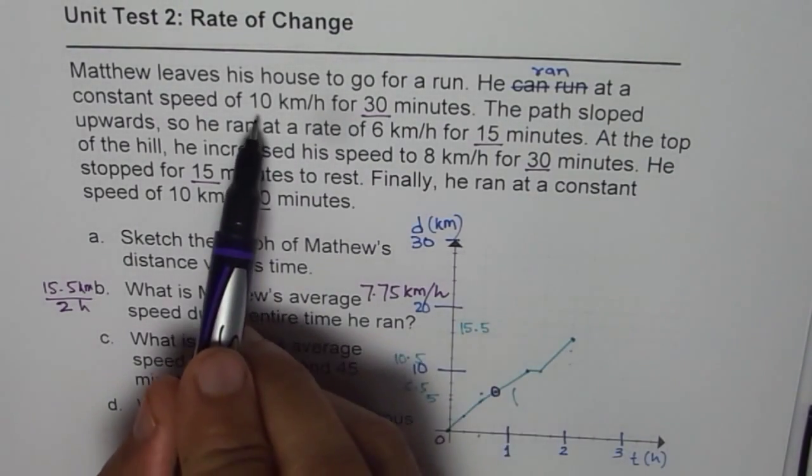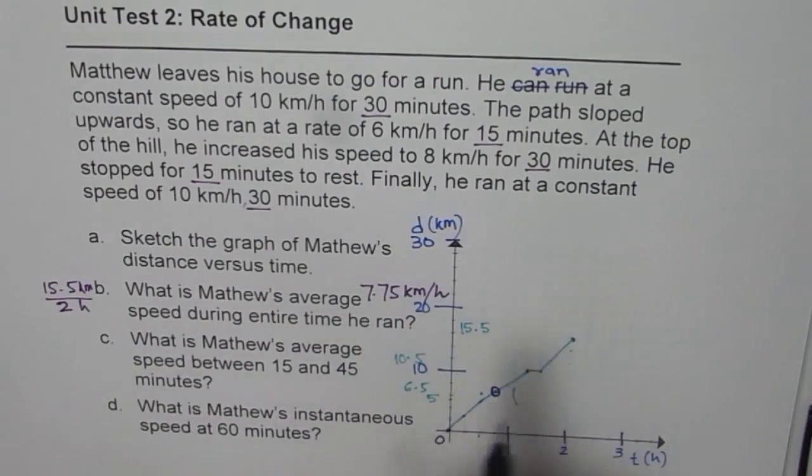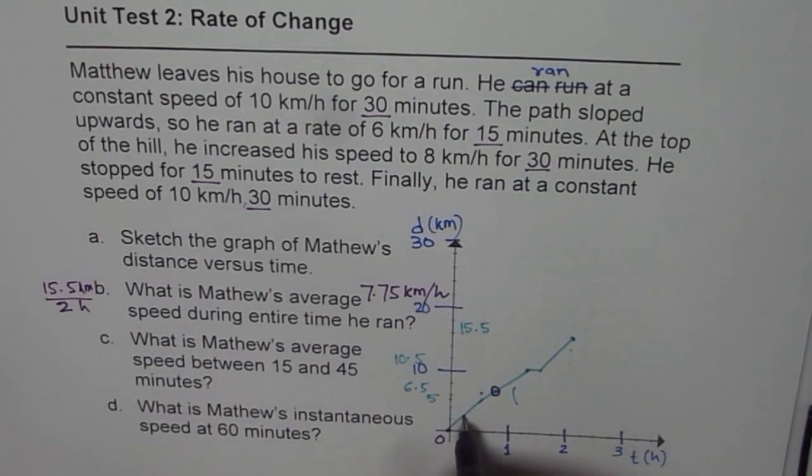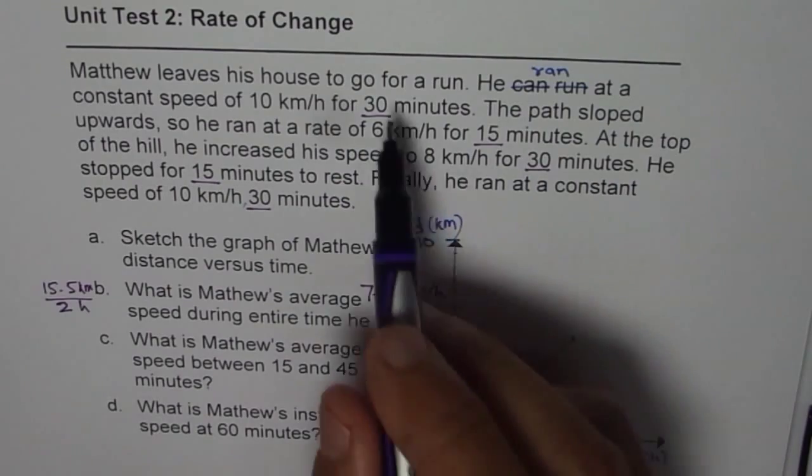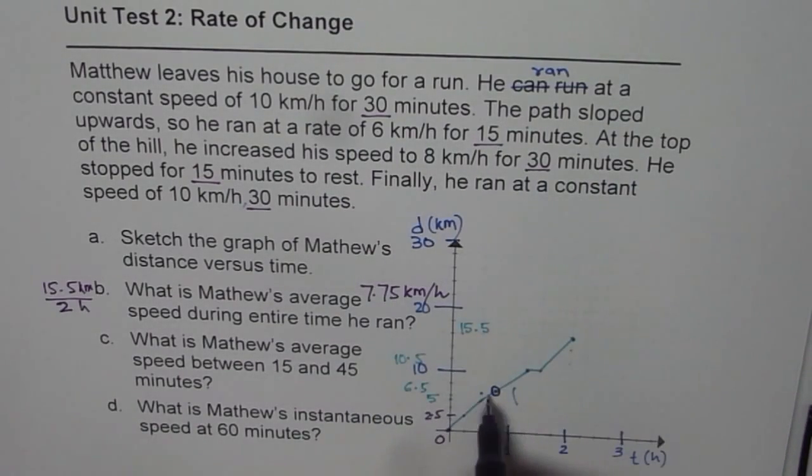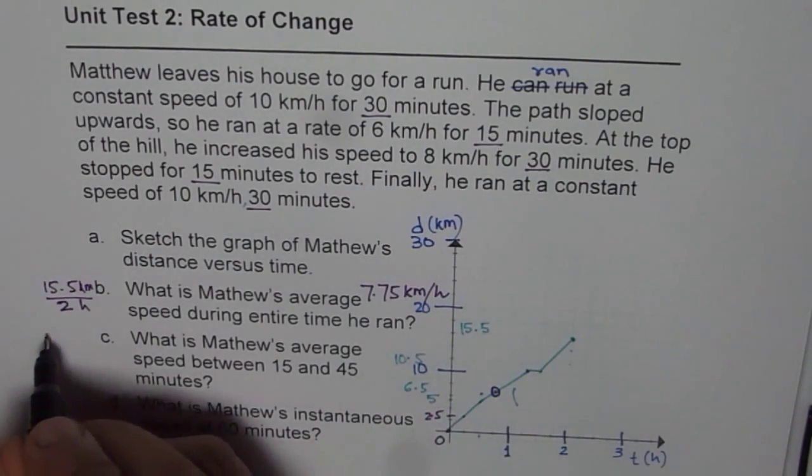Half of 5, 2.5, right? So this is 2.5 for us. And 45 minutes, we knew this is the 45-minute mark, right? Which is 6.5.